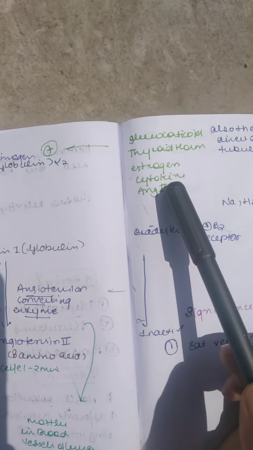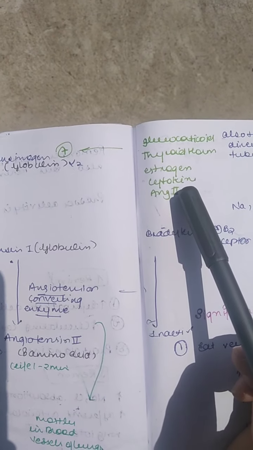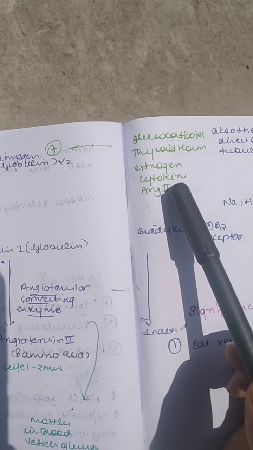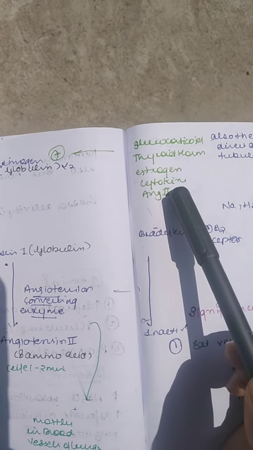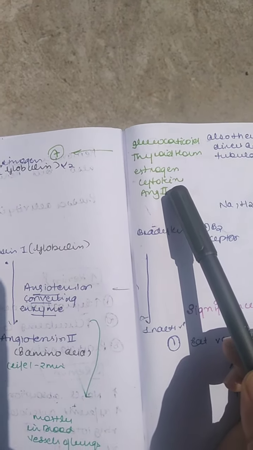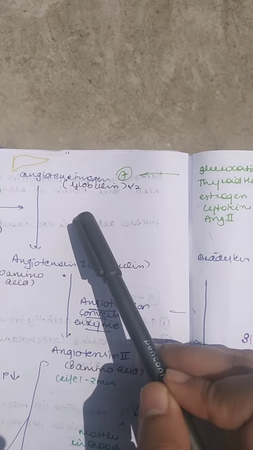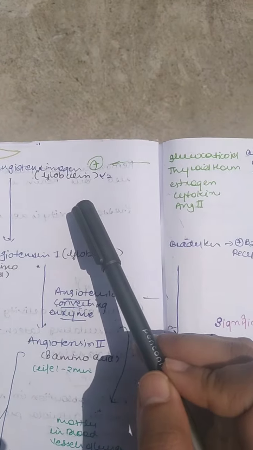Okay, so there is HRT, hormone replacement therapy, in which we give estrogen, parenterally or enterally, together with progesterone. So estrogen causes increased secretion of angiotensinogen that causes hypertension.